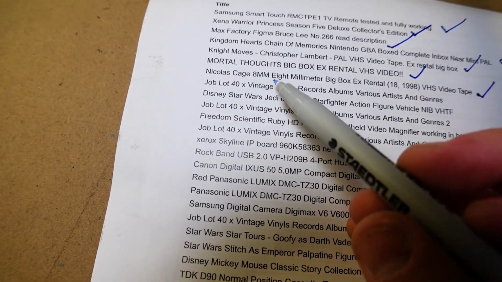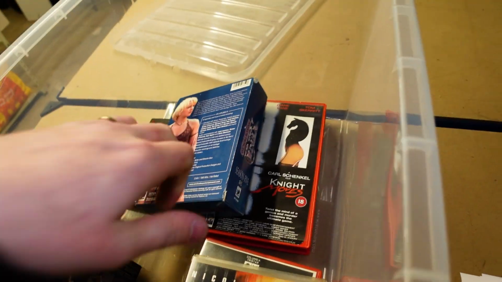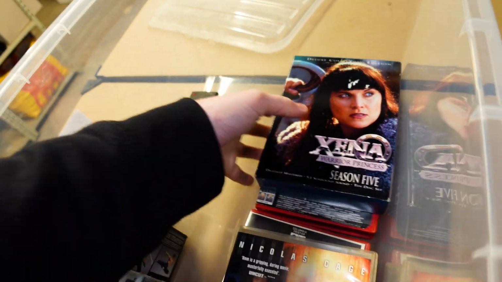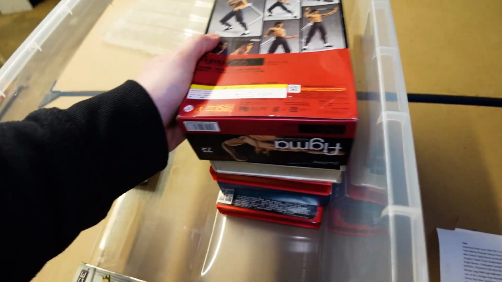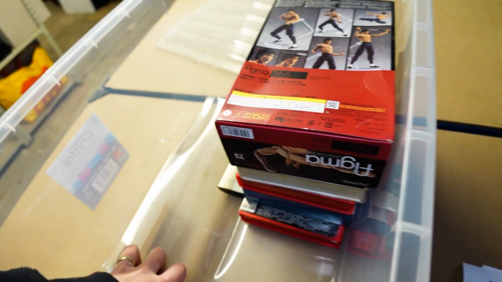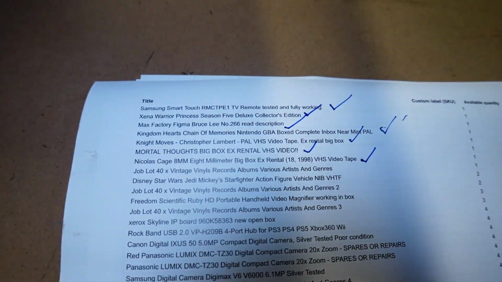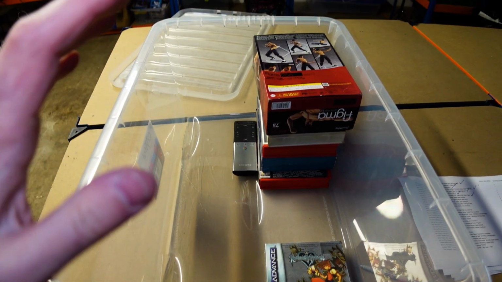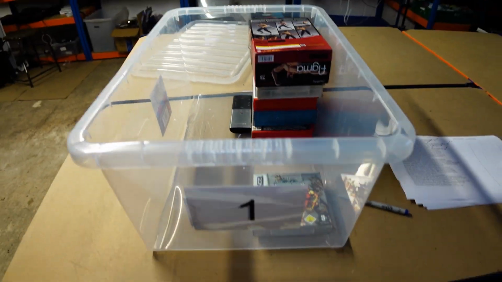This job lot of vintage records I've just written on the box number one. They're somewhere else. But now what I would do is I would check to see if there's anything else in here that shouldn't be in here. So all of these items are accounted for. Now, if there was another item in there, obviously that isn't listed on my shop. So I'd need to take that out and try and figure out if it's listed somewhere else or if it's not listed at all. But that's the process.